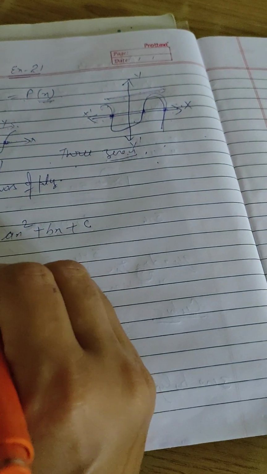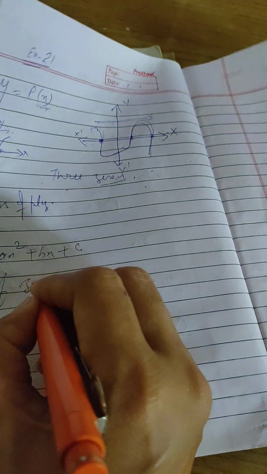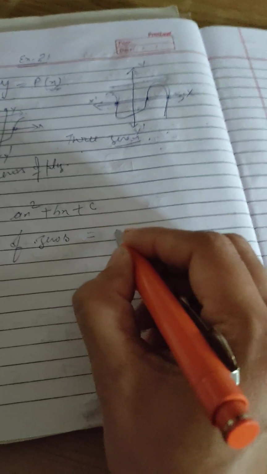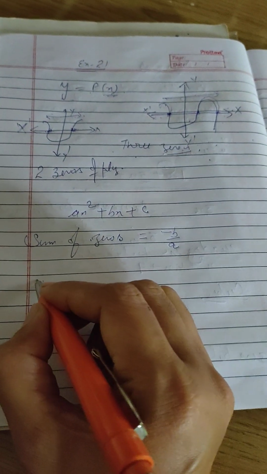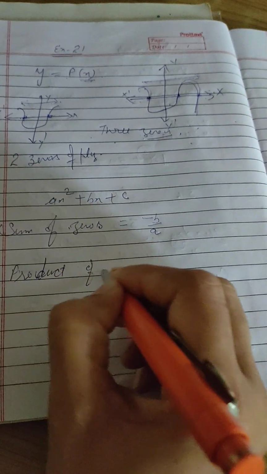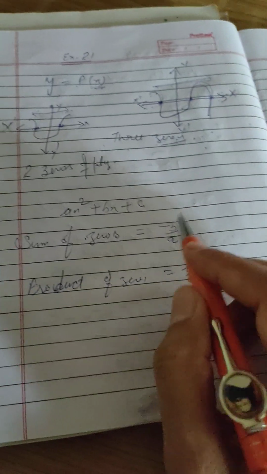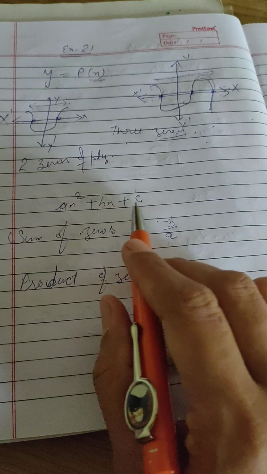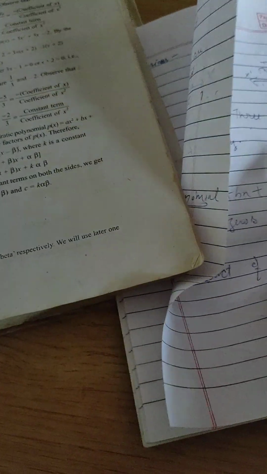We have to find the sum of zeros. How? It is minus b by a. Next is the product of zeros. Product of zeros means c by a. Here b is the coefficient of x, a is the coefficient of x square, and c is a constant. Again, a is the coefficient of x square.